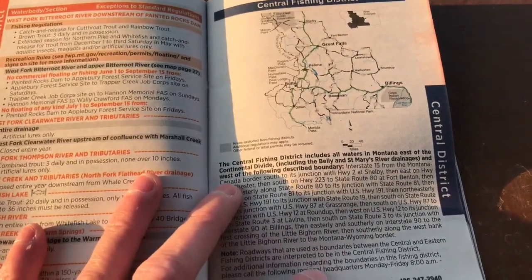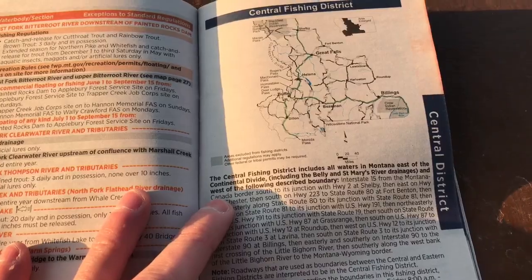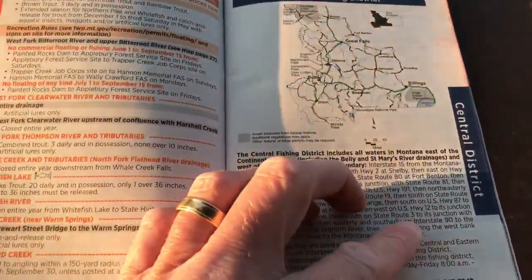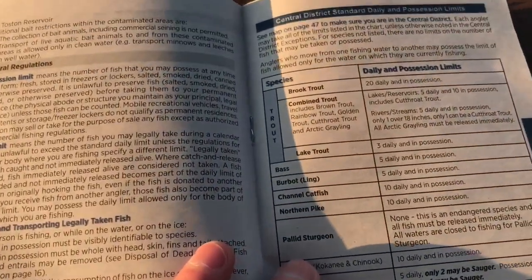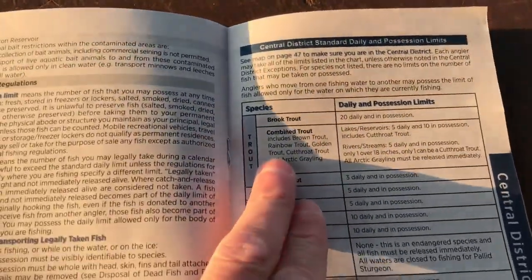Today, since we're at Spring Meadow Lake, we'll use Spring Meadow as an example of how to use the fishing regs. So we know that Spring Meadow Lake is located here in Helena, which is in the Central Fishing District. Turn to the table of standard regs for the Central Fishing District, and I have on good authority that Spring Meadow Lake has rainbow trout in it and cutthroat trout.